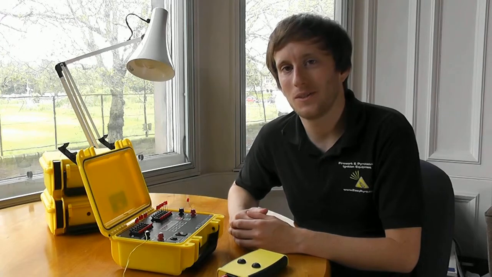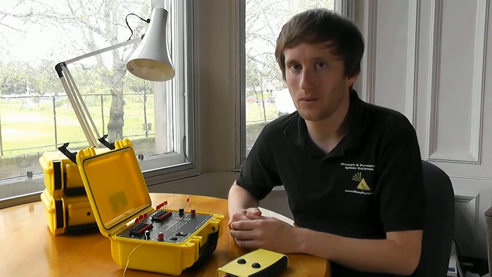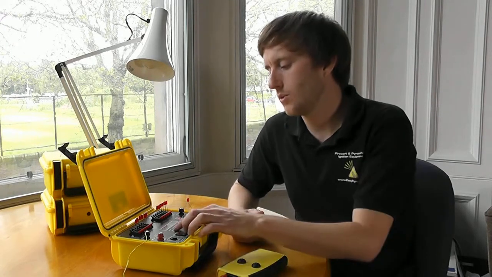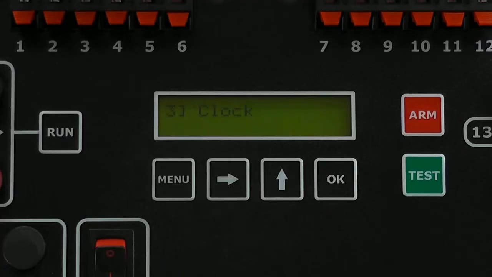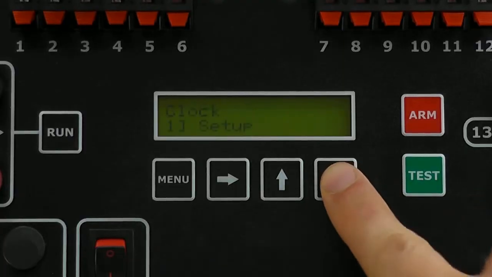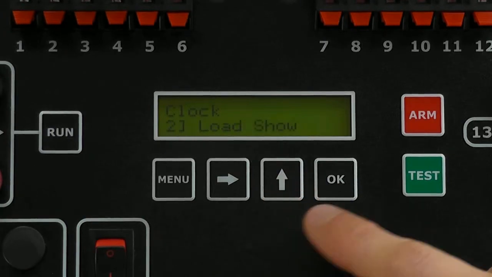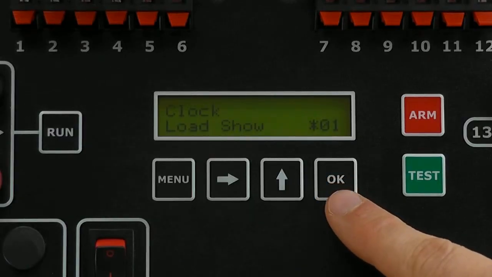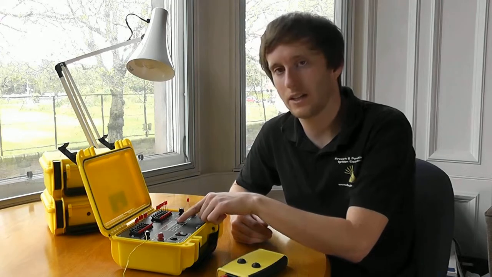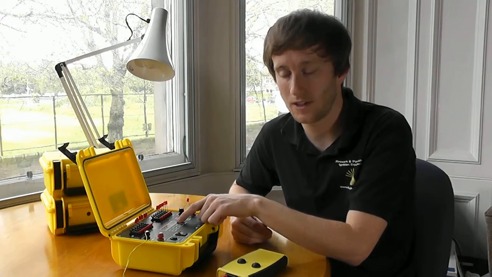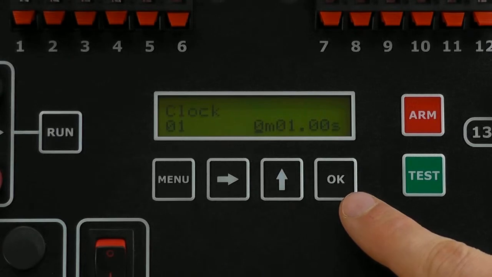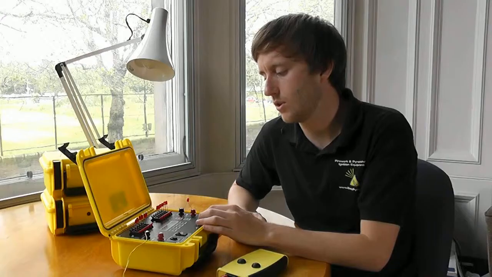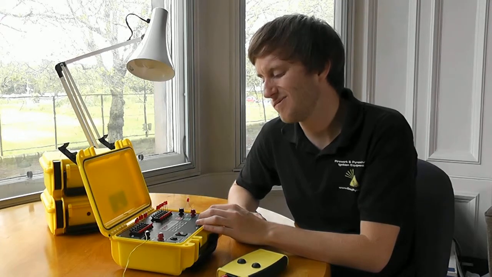Clock mode really allows you to get quite creative in when you want your queues to fire. So I've set up a center out sweep using this unit, and I've saved it. So I'm just going to go back into clock mode, select load show, and I've saved it in memory location 1, which has an asterisk next to it to show that there's a show saved there. Press OK to load the show, and that's the time delays from clock mode in there, ready to go.